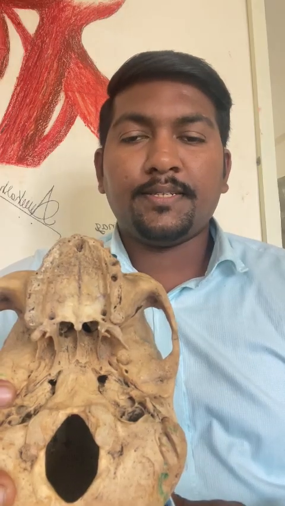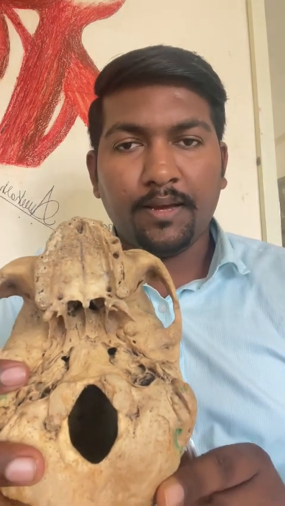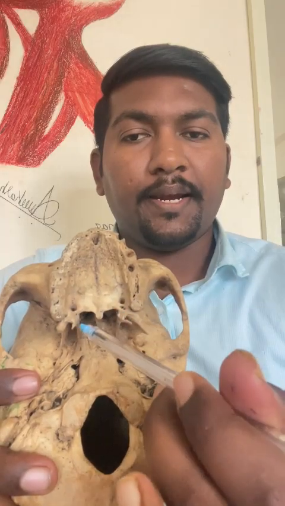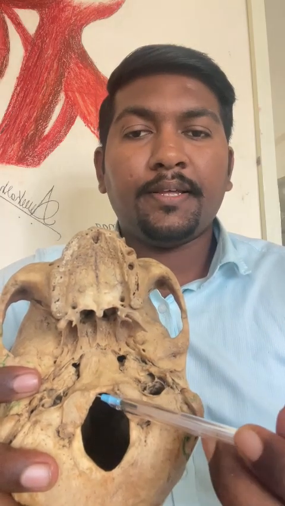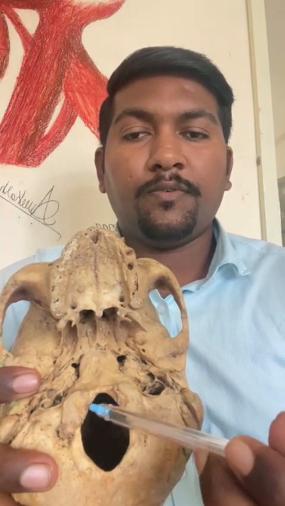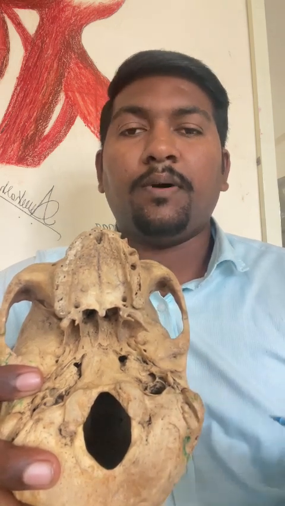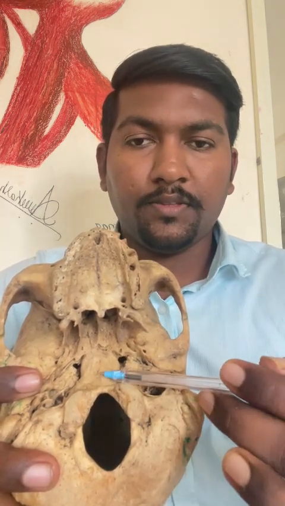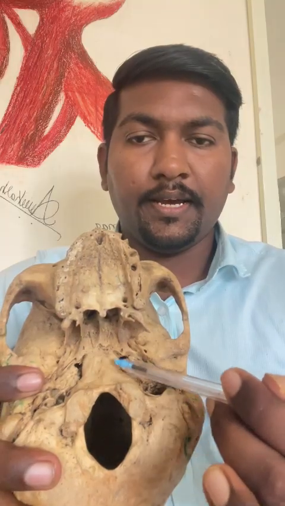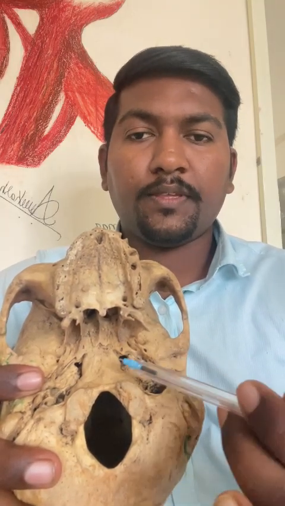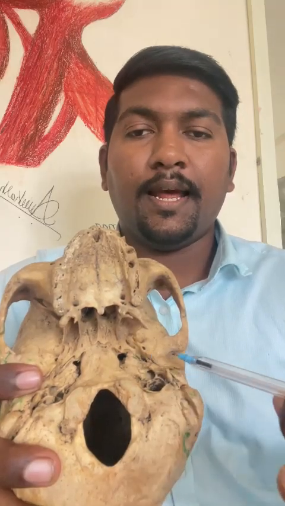Now we will discuss the middle area of the Norma basalis. From the posterior part of the palatine bone to anterior to the foramen magnum, this is the middle area of the Norma basalis. We divide it into the median area and the lateral area. This is the median and this is the lateral area.